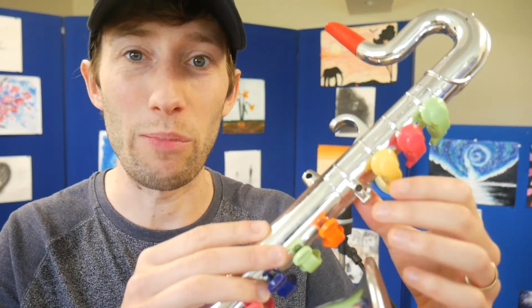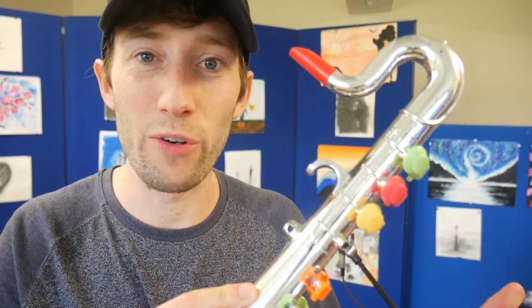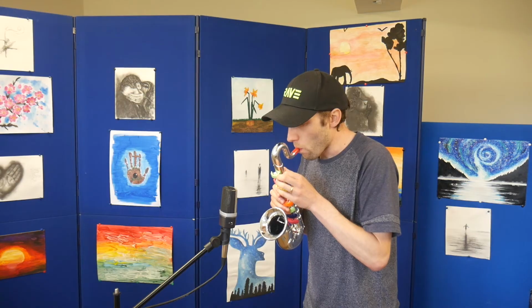One of the keys has snapped off, so I'm going to have to keep that covered up with a finger whenever I'm recording any of the other notes. But this is going to be fun. Here we go.